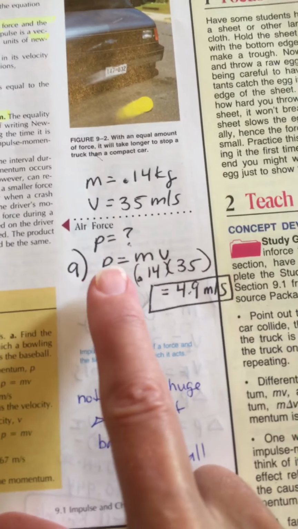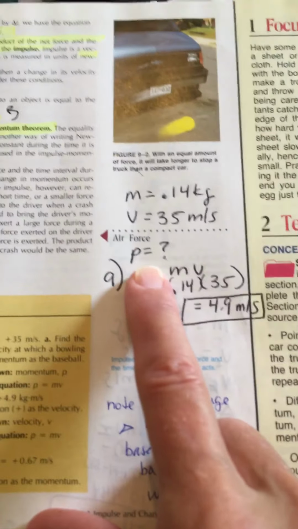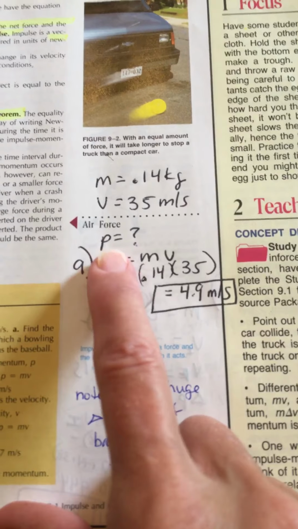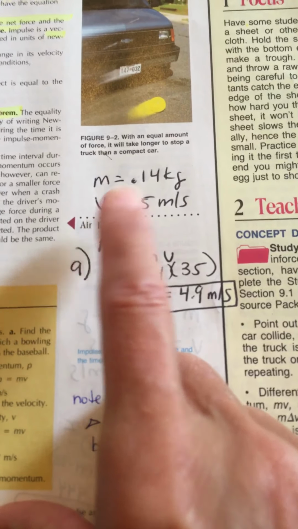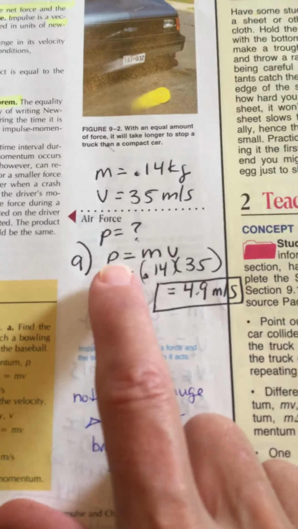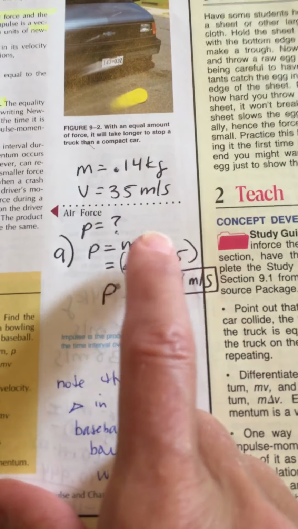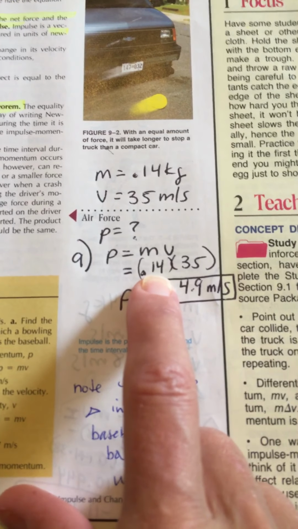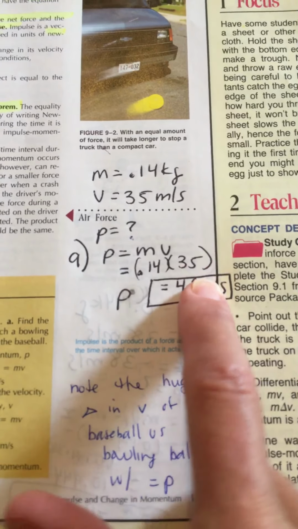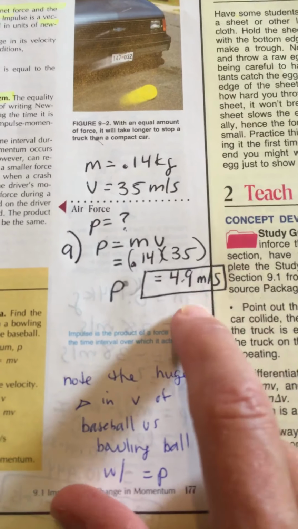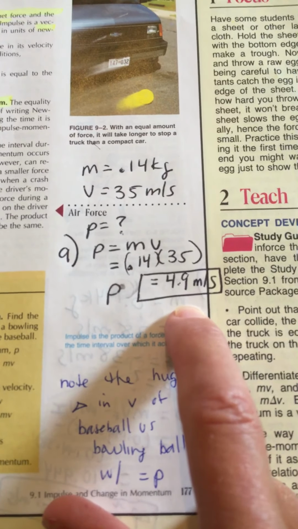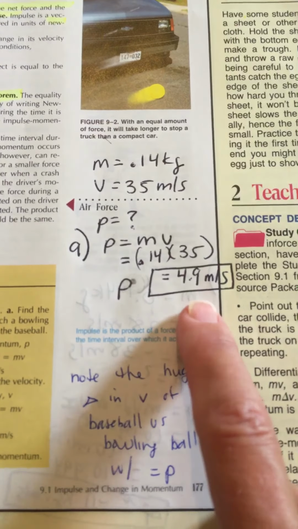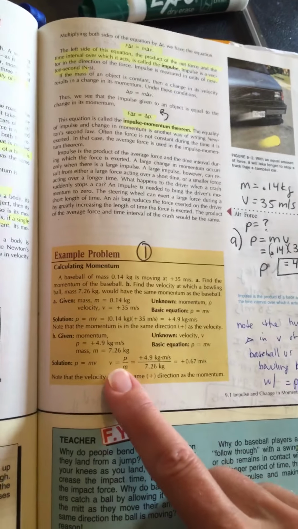So that's my first one. Momentum is P, and so I write, now I've got my knowns and unknowns, and now I put the formula. Is there a formula that relates mass, velocity, and momentum? Why, yes, there is. Momentum equals mass times velocity. So now I substitute, and I put right underneath the M what mass is, right underneath V what the velocity is, and I multiply it, and it's 4.9 kilogram meters per second. You can see it is the momentum. So we check our answer.